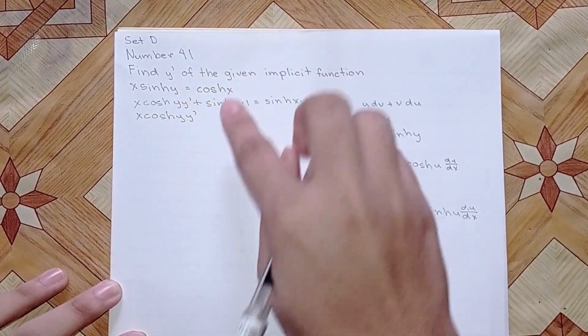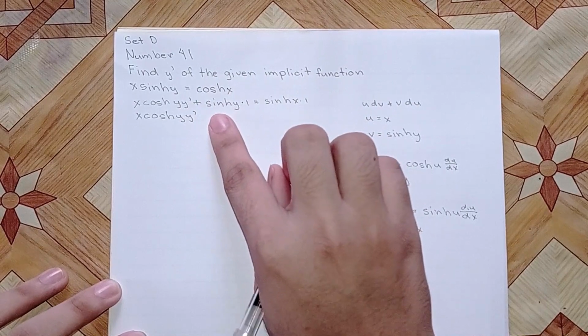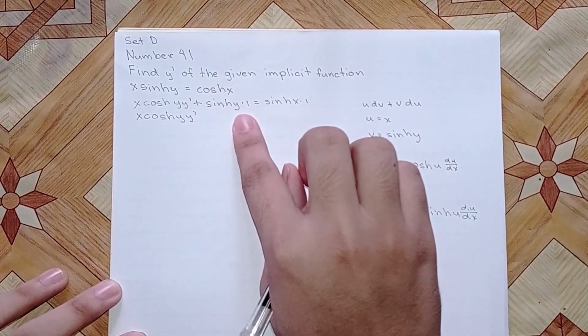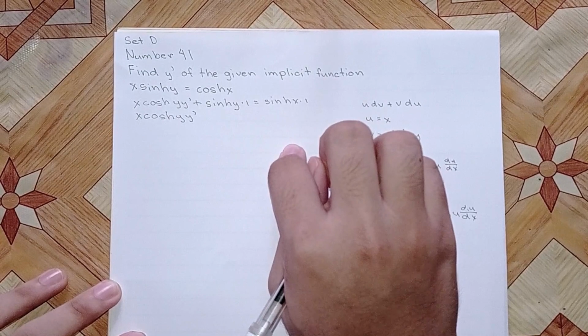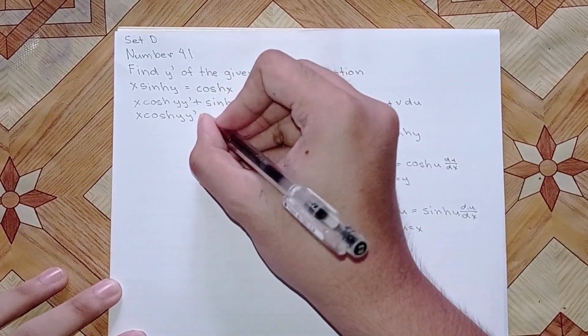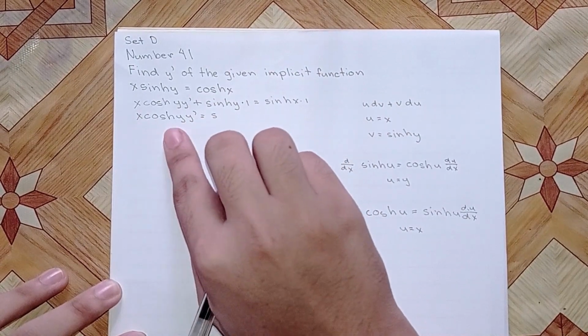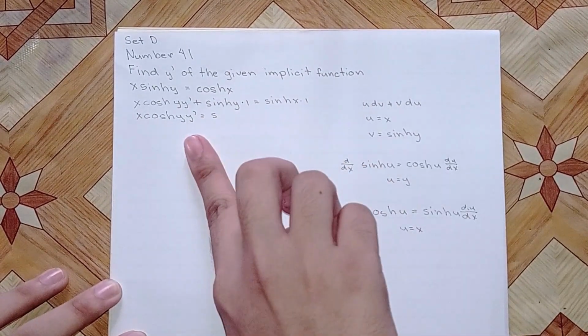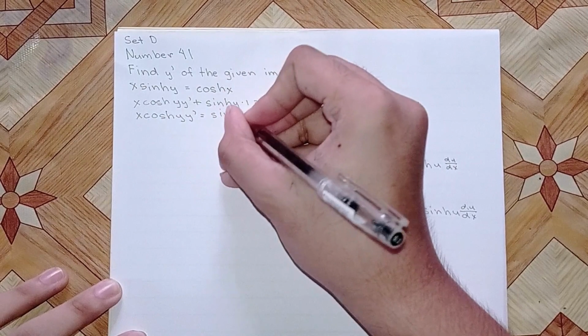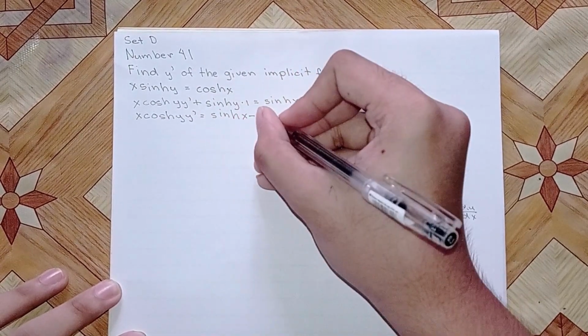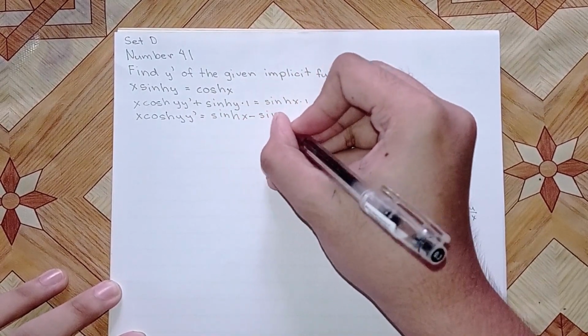And because the hyperbolic sine y don't have y prime in it, we're going to write it or transpose it to the right part, leaving us with x hyperbolic cosine y prime is equals to hyperbolic sine x minus hyperbolic sine y.